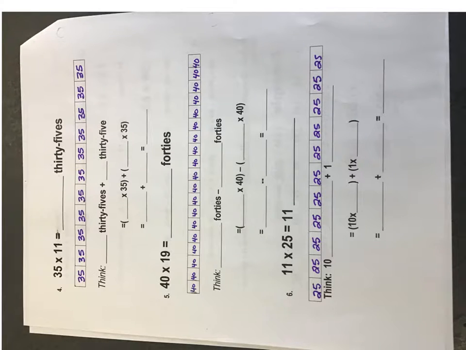On the next page, we see 35 times 11, which of course is the same as 11 35s, which we see in the tape diagram. Multiplying 11 times 35 is not always easy for the children. So what we have them do is think, and we could say a number that's close to 11 that is easy to multiply by is 10. So we start out by going 11 35s is the same as 10 35s plus 1 35.